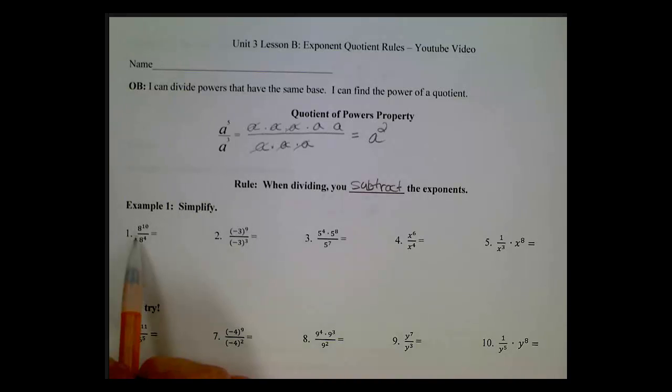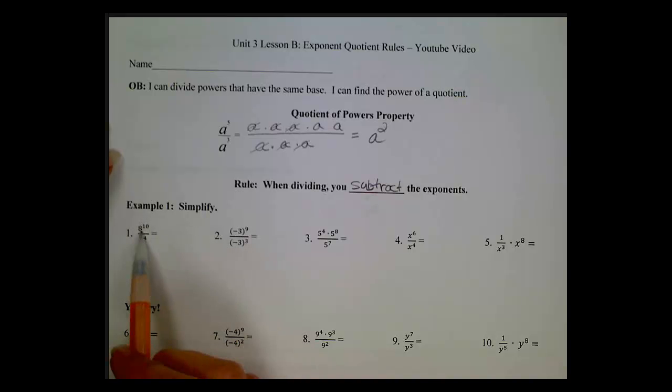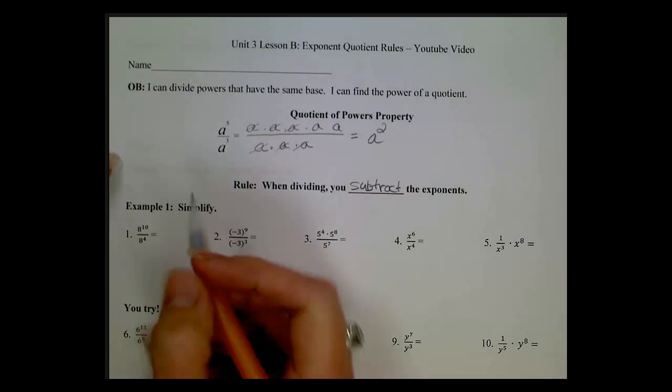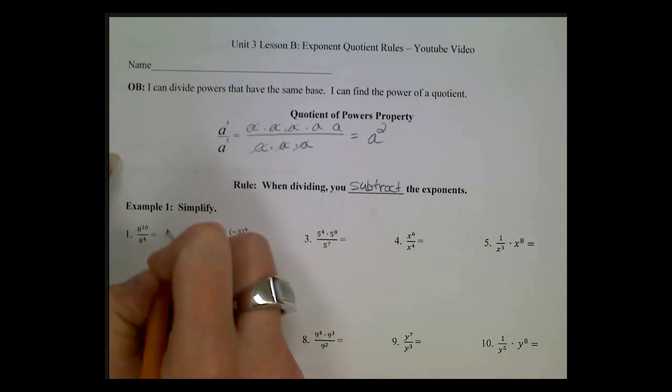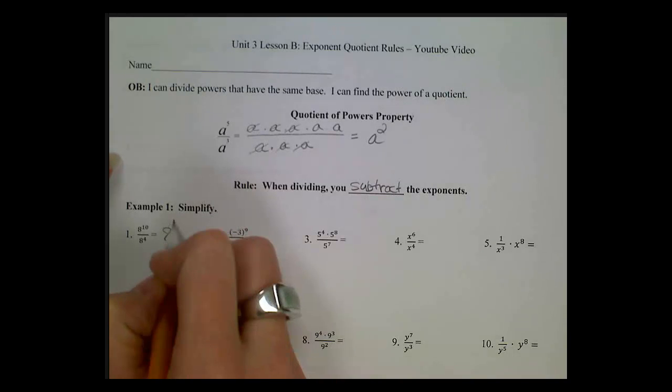Our first example is 8 to the 10th power divided by 8 to the 4th power. So here we have the same base. So again, our key here is that we're looking and making sure that we have the same base. You can only subtract those exponents if your bases are the same. So our bases are the same, so our answer will have the same base of 8, and then we'll subtract our exponents. 10 minus 4 gives us 6.